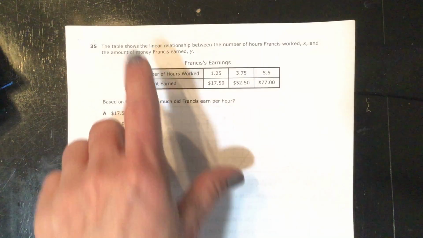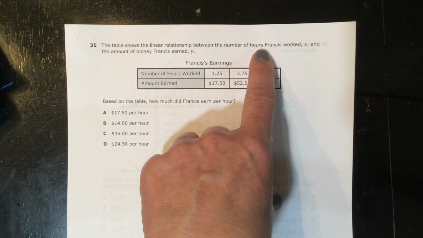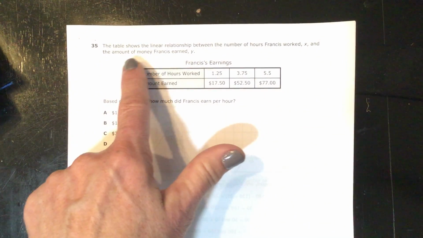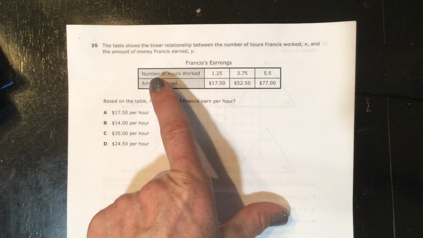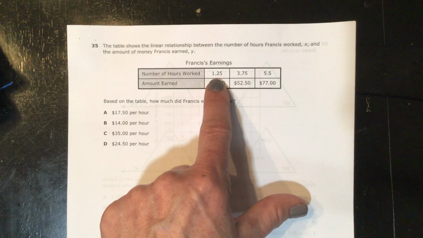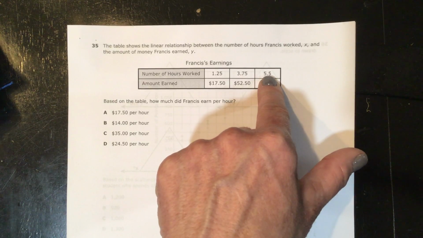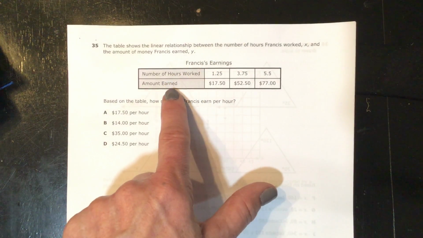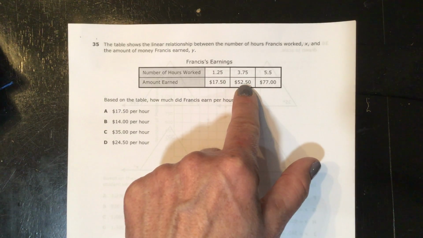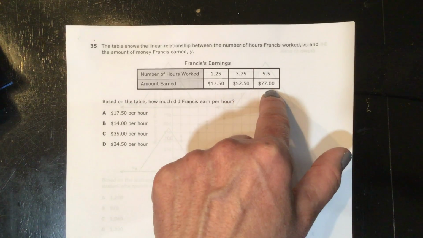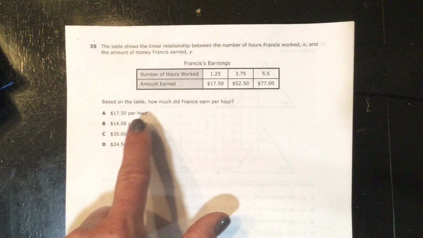Question 35. The table shows the linear relationship between the number of hours Francis worked, X, and the amount of money Francis earned, Y. Francis's earnings: number of hours worked, 1 25/100, 3 75/100, 5 5/10. Amount earned: $17.50, $52.50, $77. Based on the table, how much did Francis earn per hour?